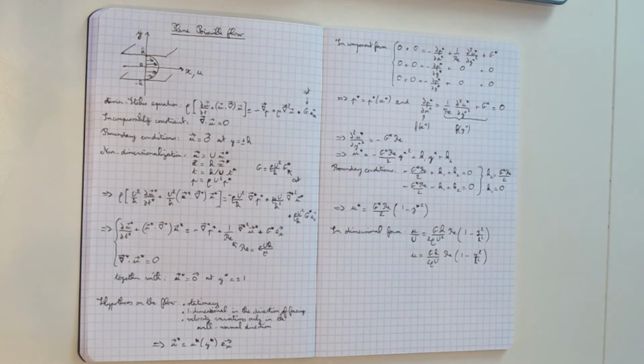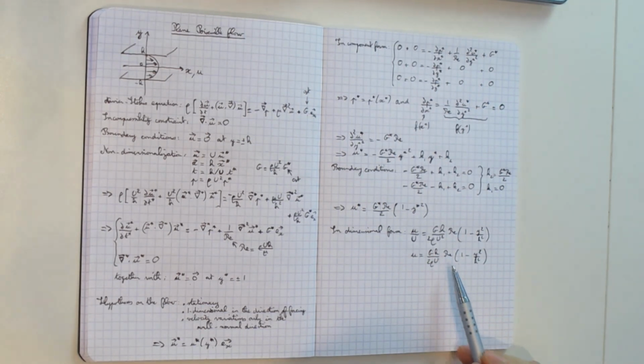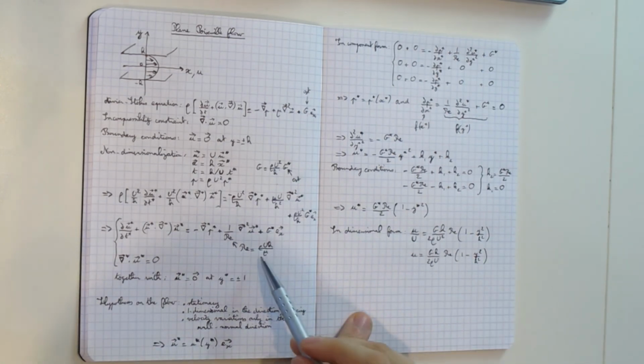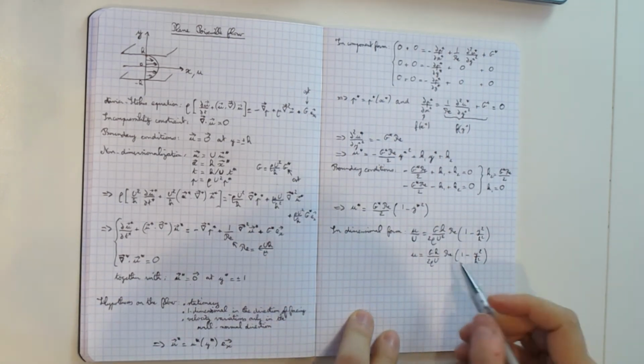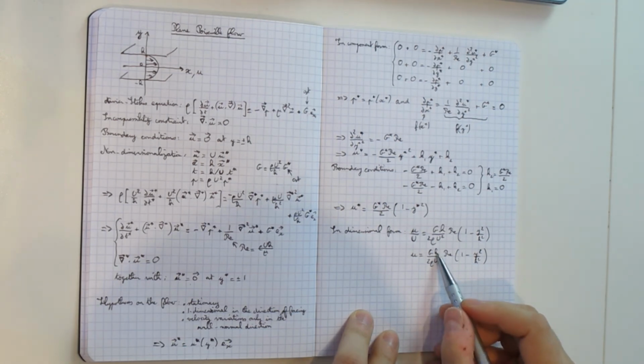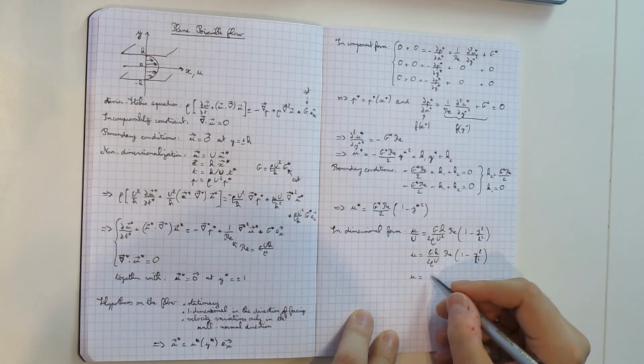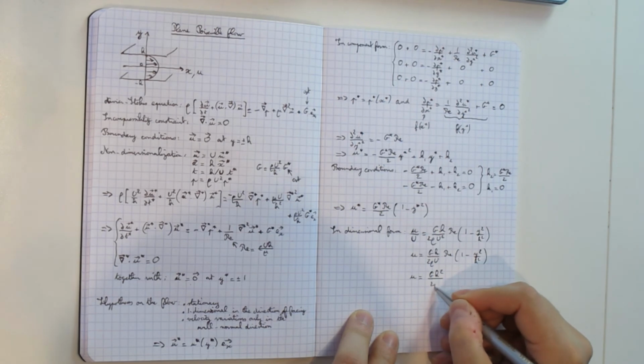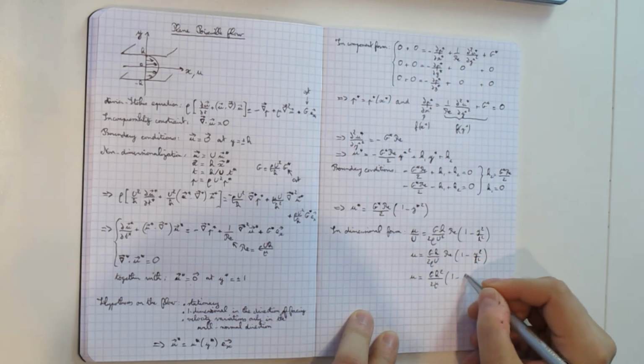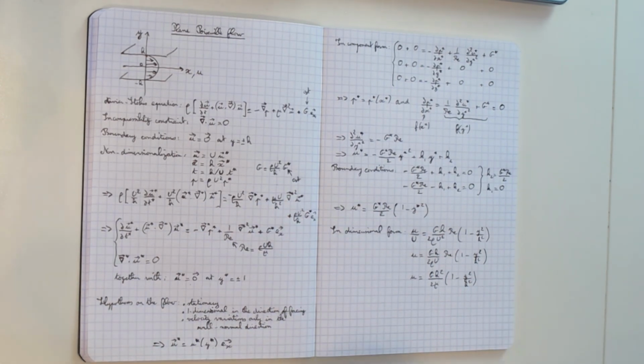And one can go one step further and replace the Reynolds number as well. The Reynolds number is given here, rho U h over mu. So the rho U are going to simplify, there's one more h that comes in, and the mu in the denominator. And so that gives us g h squared over 2 mu times 1 minus y squared over h squared. And that gives us the final result for this laminar flow in plane Poiseuille flow.